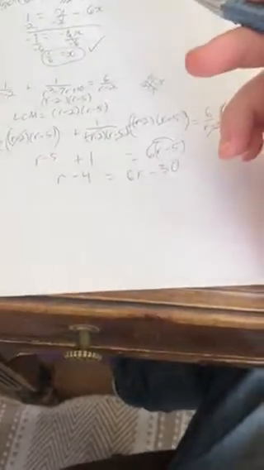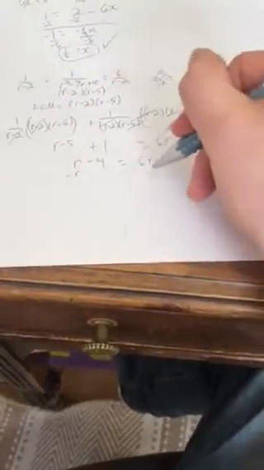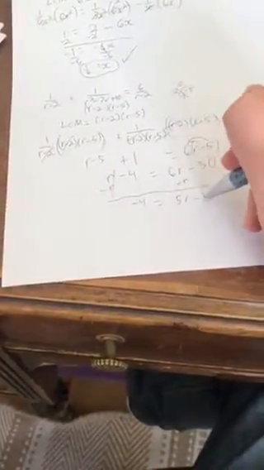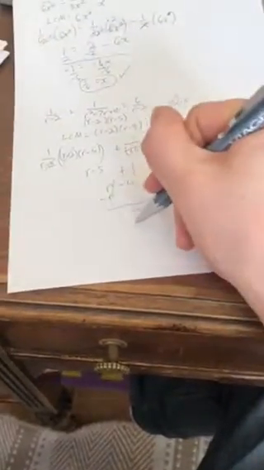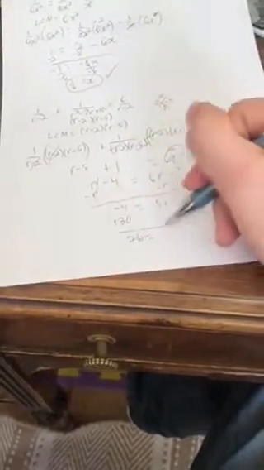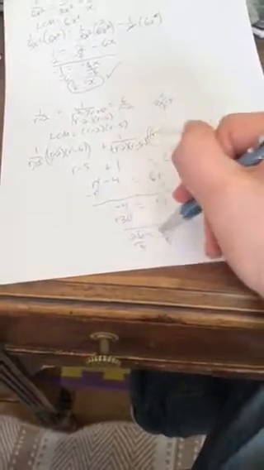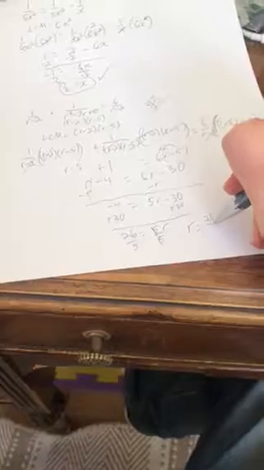Now I have an equation with variables on both sides. I like moving the smaller variable, so I'm going to go minus R on both sides. And I get -4 because those cancel. 5R minus 30. I'm going to add 30 on both sides. 26 is equal to 5R. And I'm going to divide both sides by 5. Not everything turns out nice, so my answer is 26 over 5.